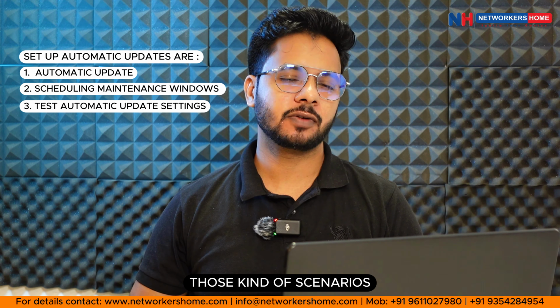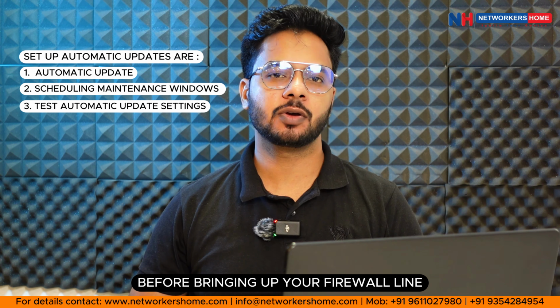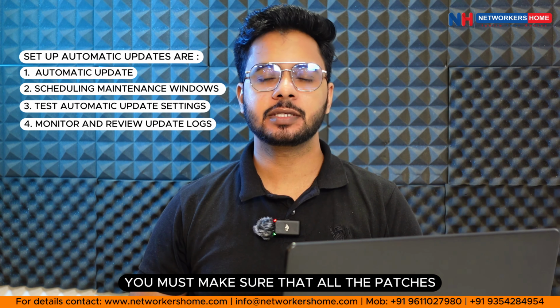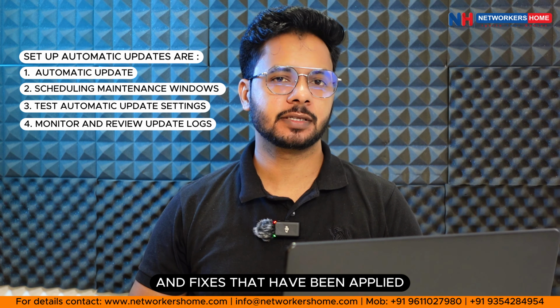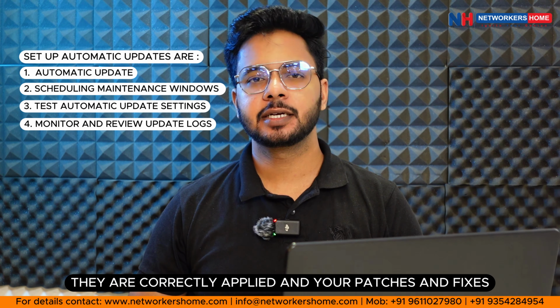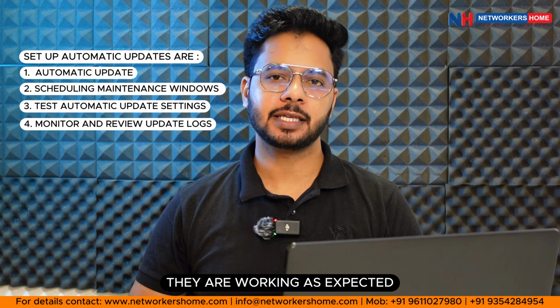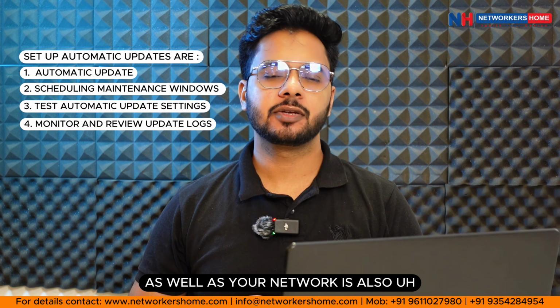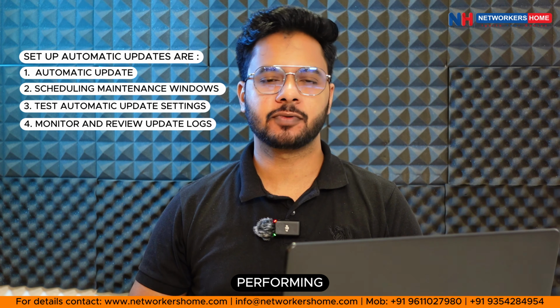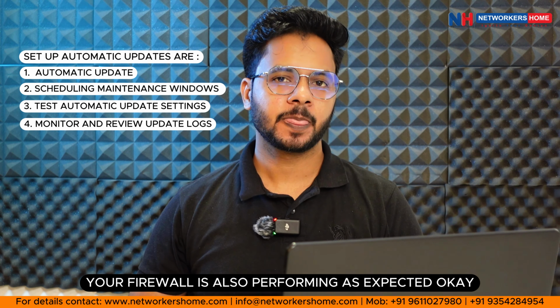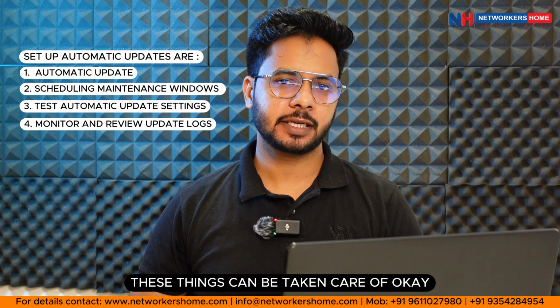So in those kinds of scenarios, before bringing up your firewall live, before bringing up your network again, you must make sure that all the patches and fixes that have been applied are correctly applied, and are working as expected, as well as your network is also performing, your firewall is also performing as expected. Okay, these things can be taken care of.